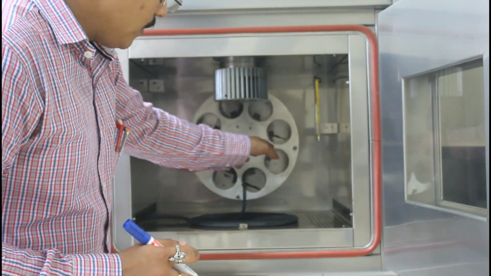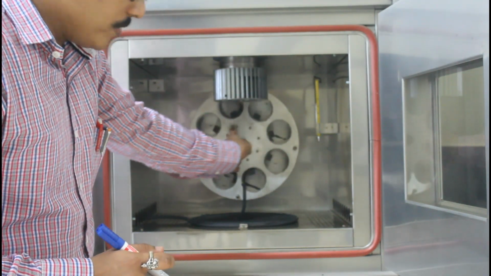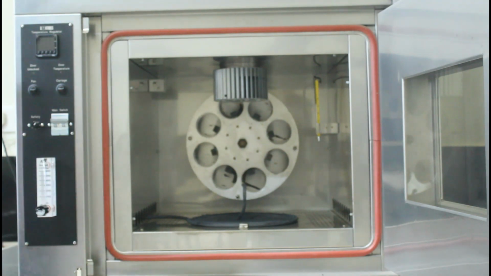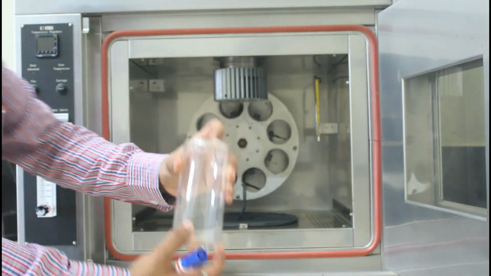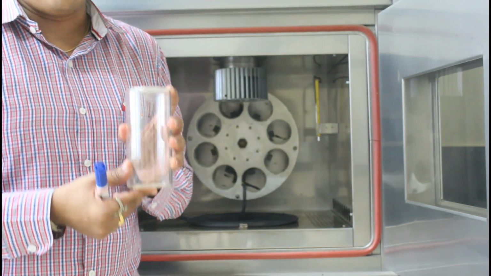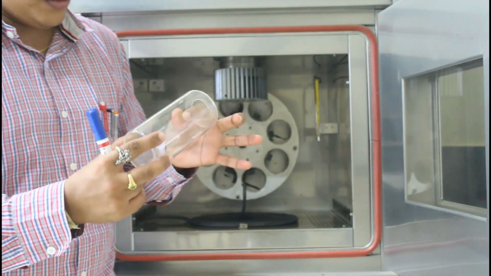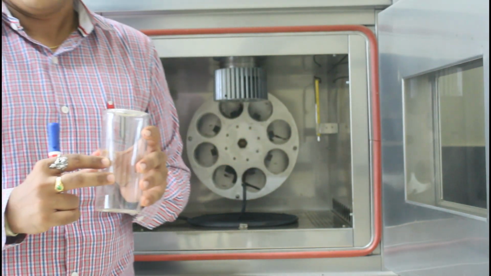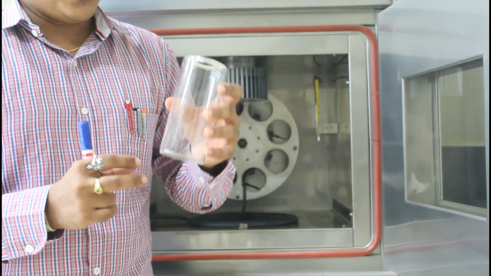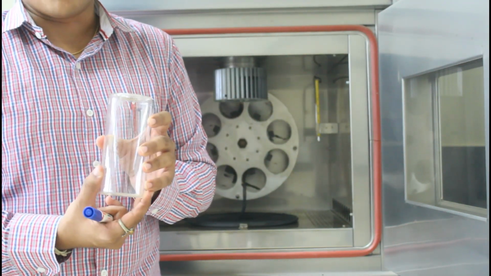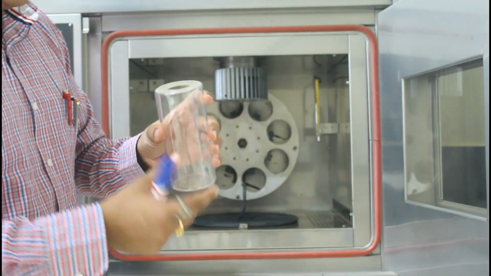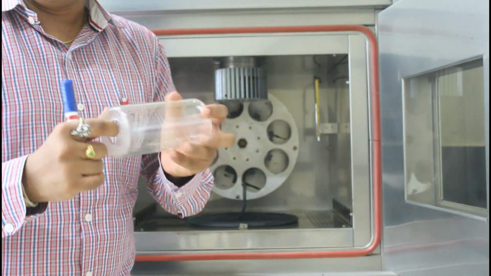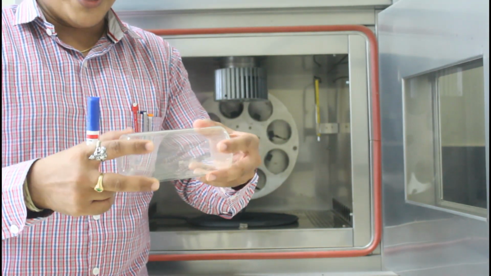Now this has one particular carriage with some holes. Inside these holes we will keep these particular RTFO bottles, right? Now these bottles will be filled with bitumen of approximately 35 grams. Whatever bitumen you want to study for the aging purposes, you will take and fill it inside this bottle. Now when you fill it, you will just roll it.